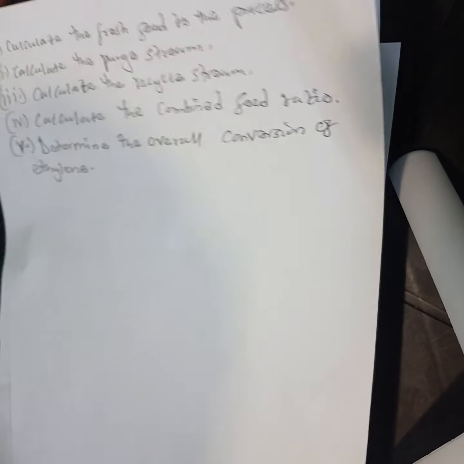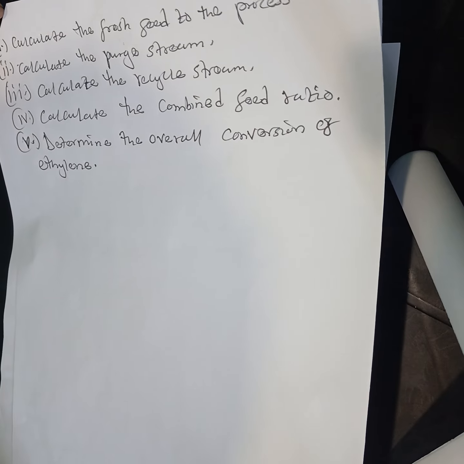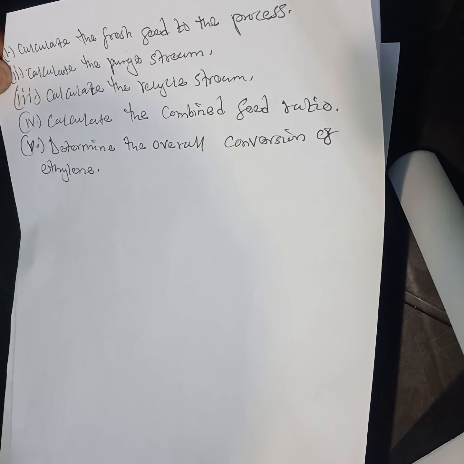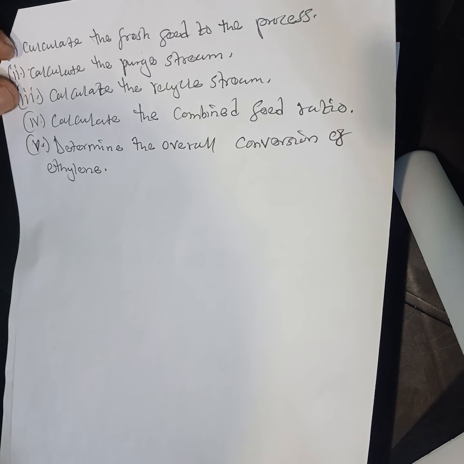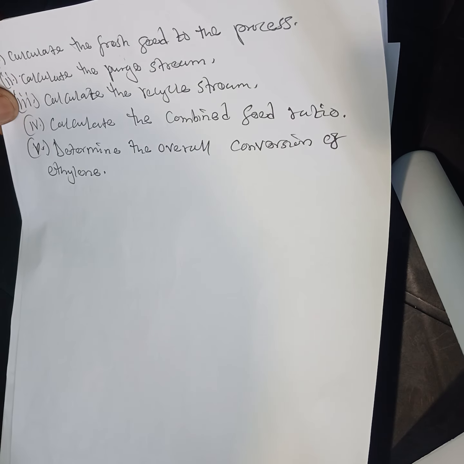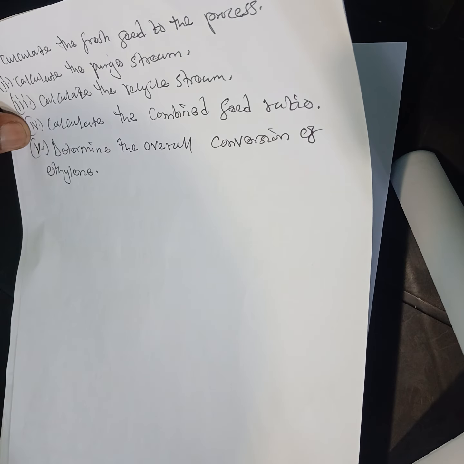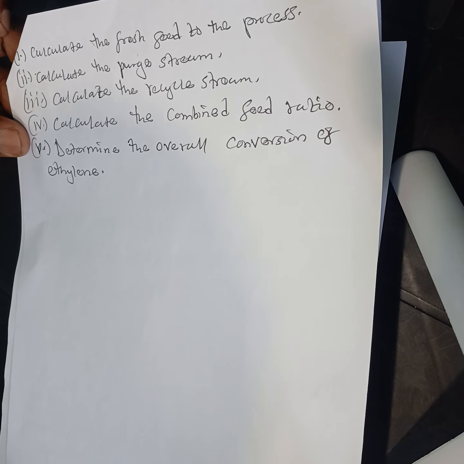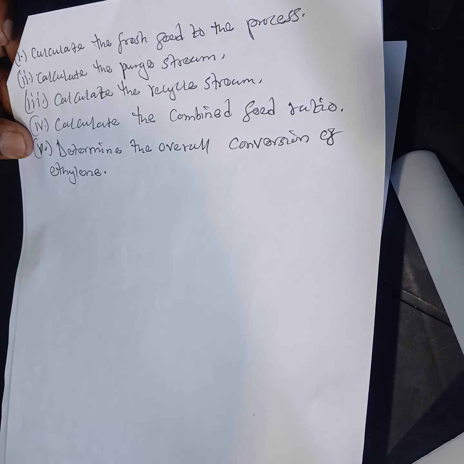Then we are being asked to calculate the fresh feed to the process. Roman numeral 2, calculate the purge stream. Roman numeral 3, calculate the recycle stream. Roman numeral 4, calculate the combined feed ratio. Roman numeral 5, determine the overall conversion of ethylene.